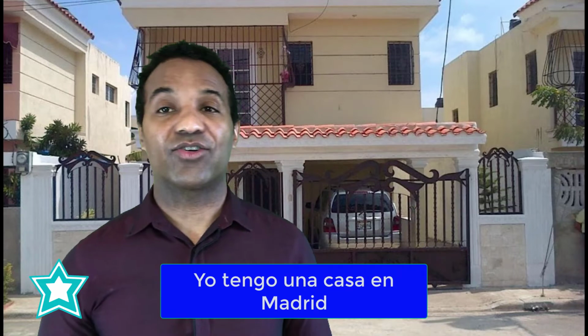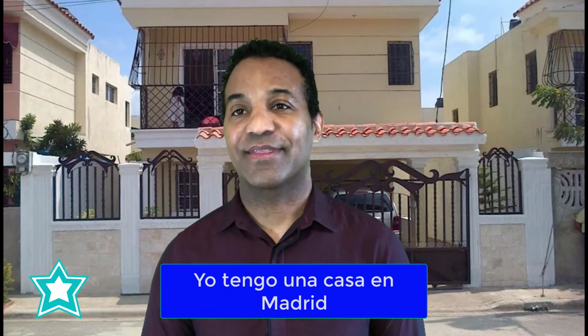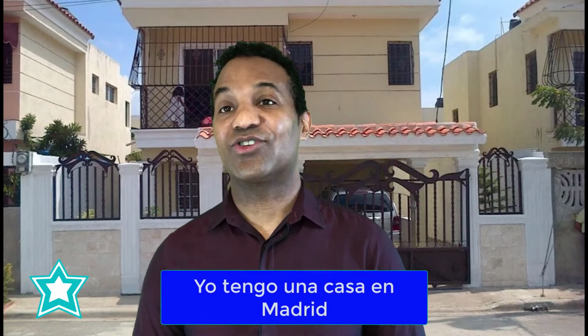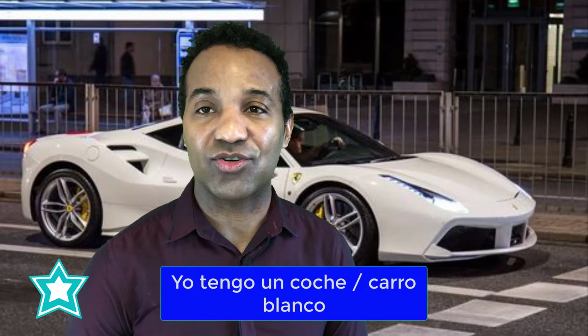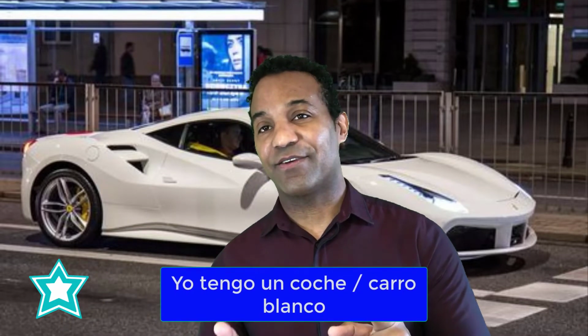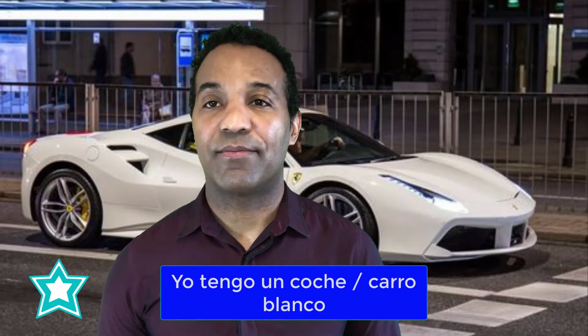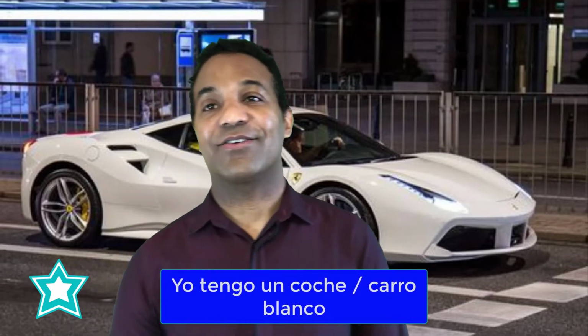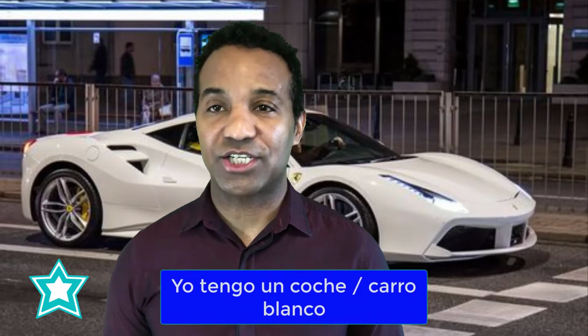Yo tengo una casa en Madrid. Yo tengo un coche blanco. If you are in Latin America, yo tengo un carro blanco. So here we are using el verbo tener for possession.